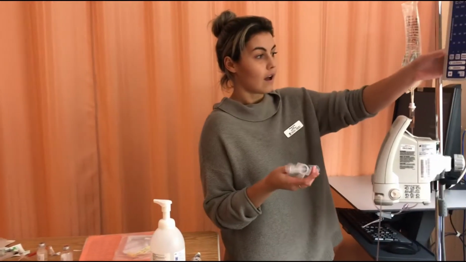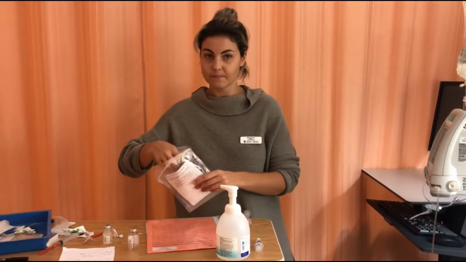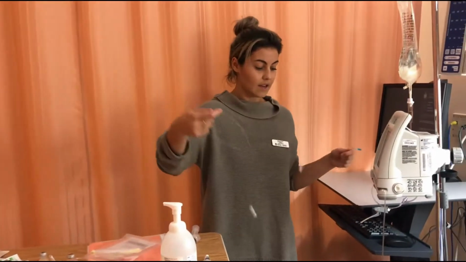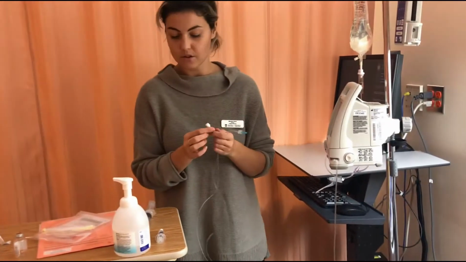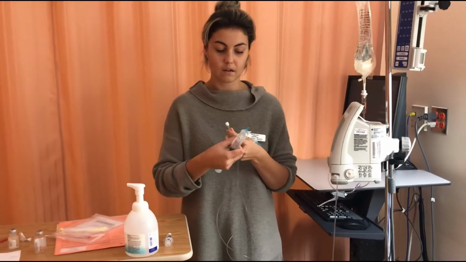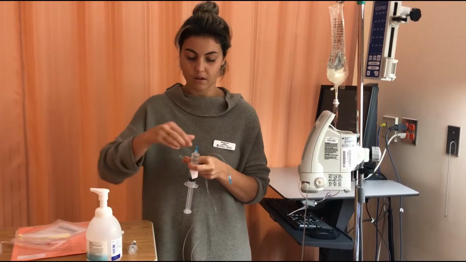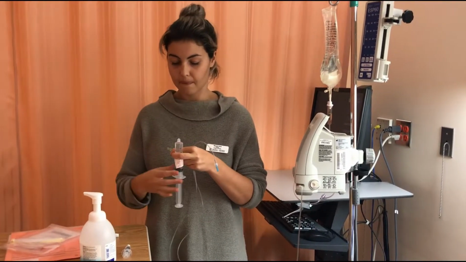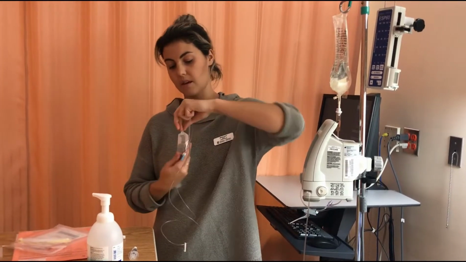Now I will attach my line. So these 2 ends are sterile, so I'll just maintain sterility as I'm doing this. My second med check before I dilute it. So right patient, right medication, cephalexin, and I have my right medication here, cephalexin.